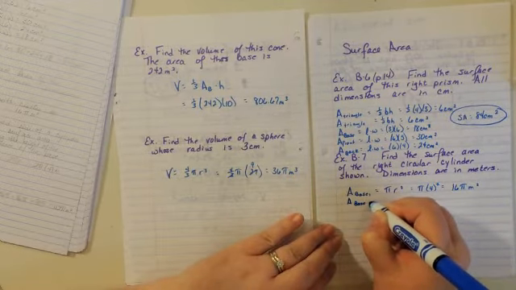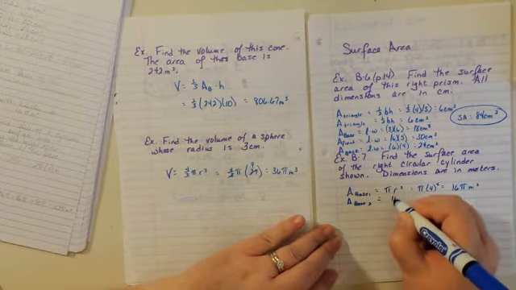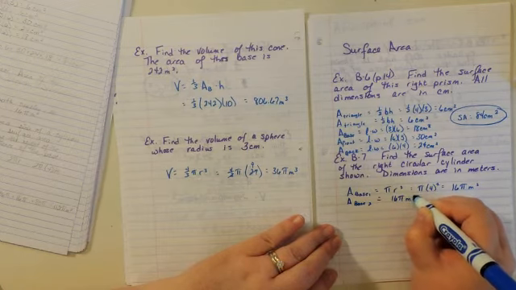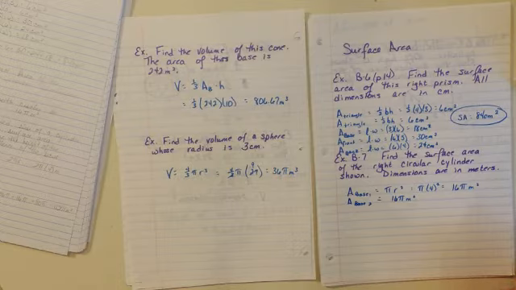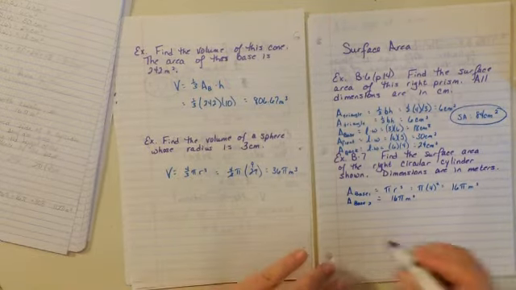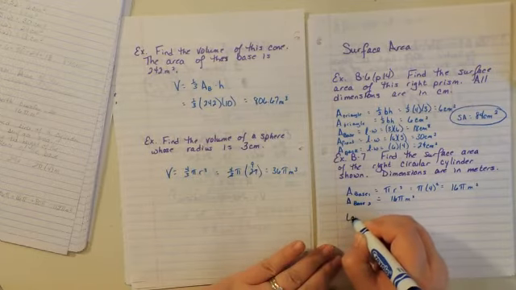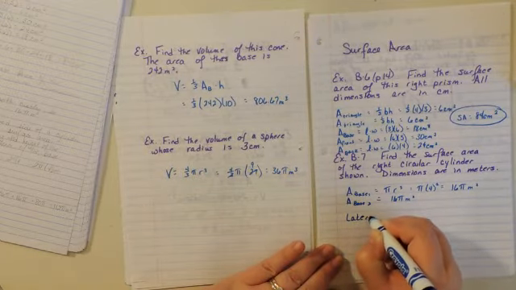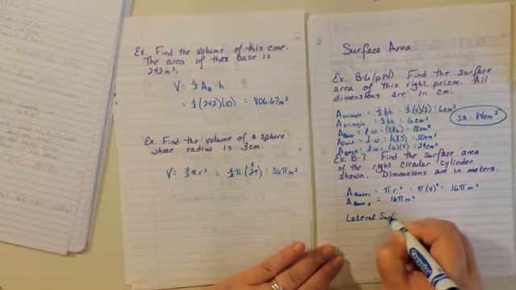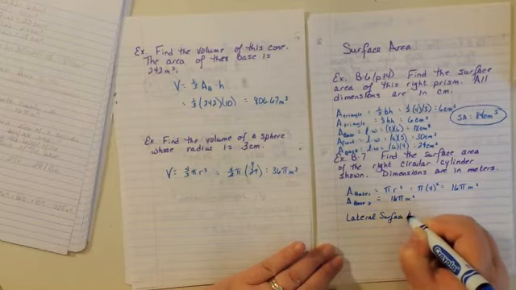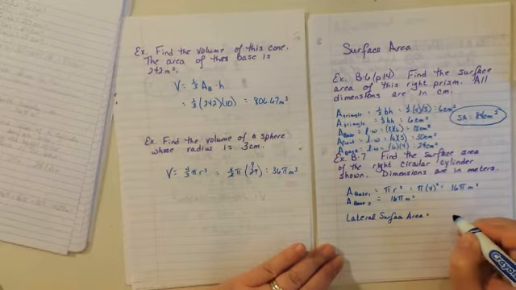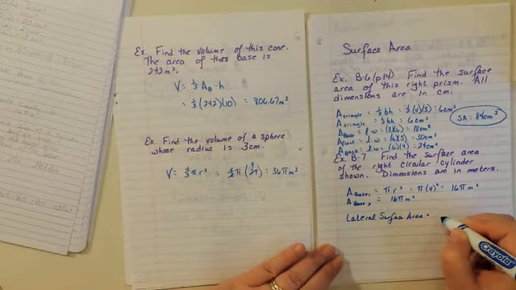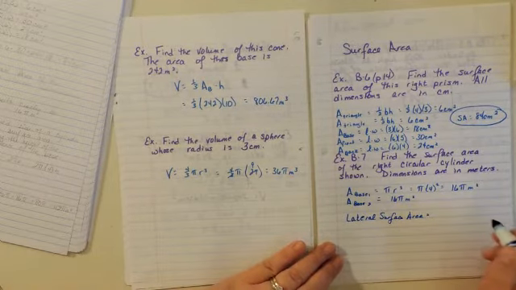So if that was base 1, this is base 2, and it's going to be exactly the same. So it's 16 pi meters squared. The area of the curved side, the lateral surface area, we find by multiplying the height of the cylinder times the circumference of the base.